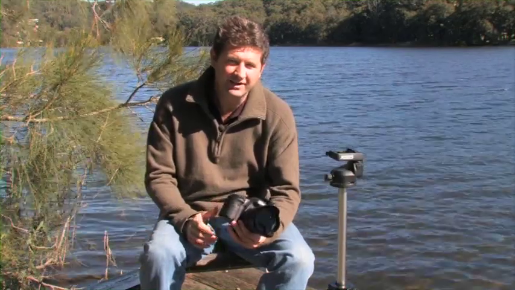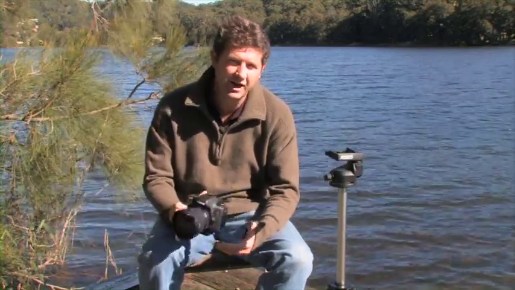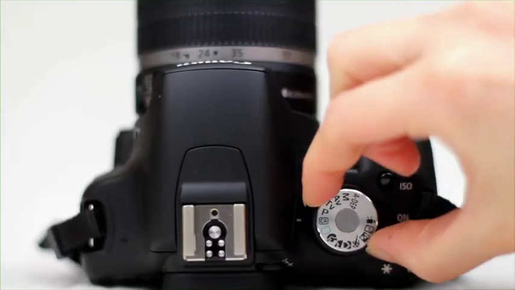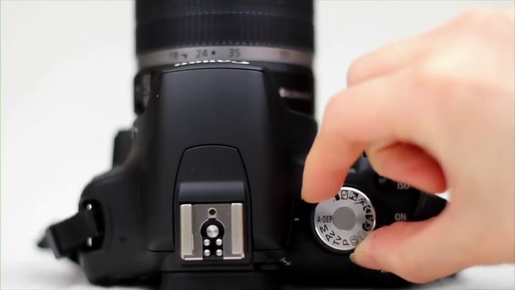Camera modes are like your gears in a car. You wouldn't know how to drive if you didn't know how to shift gears. So let's look at what each different mode does and how we can use it.